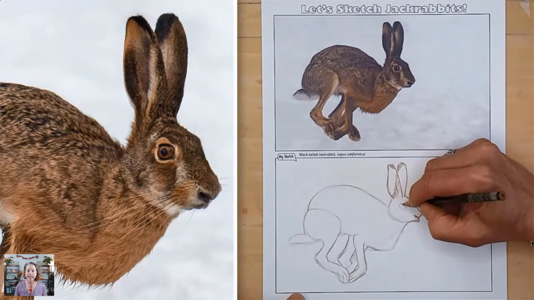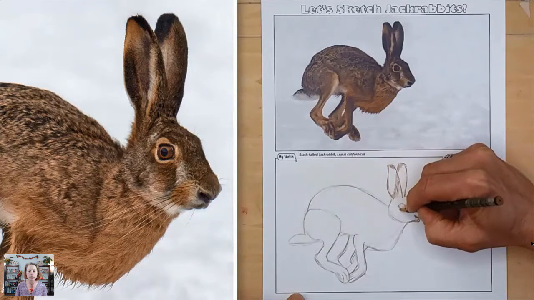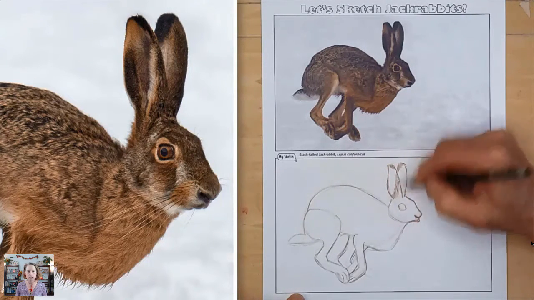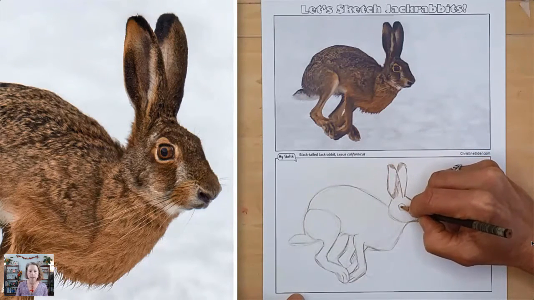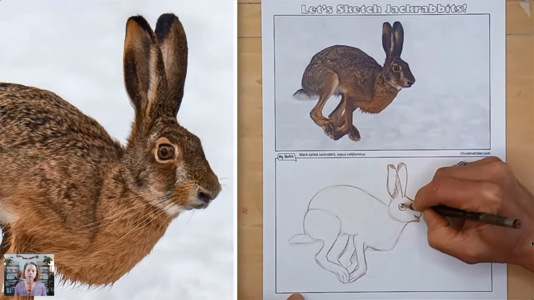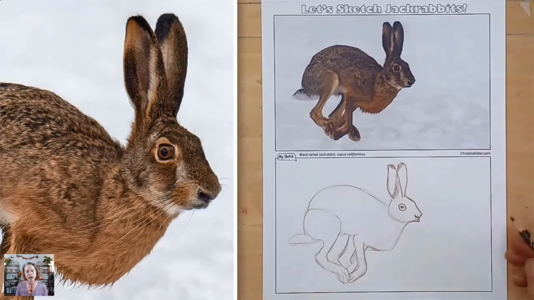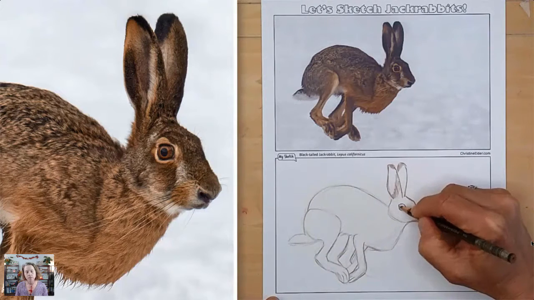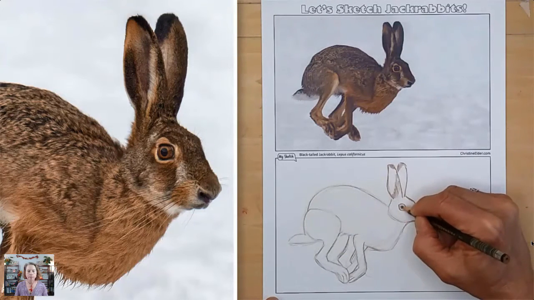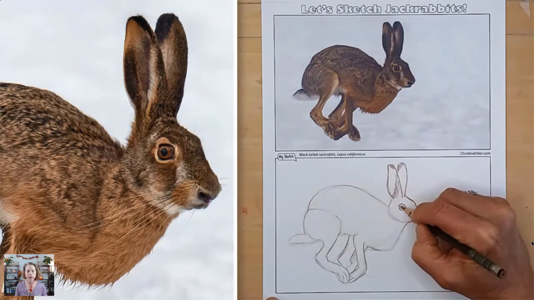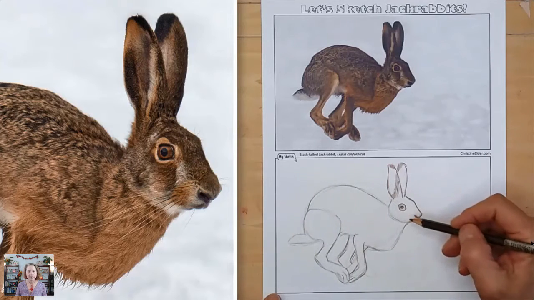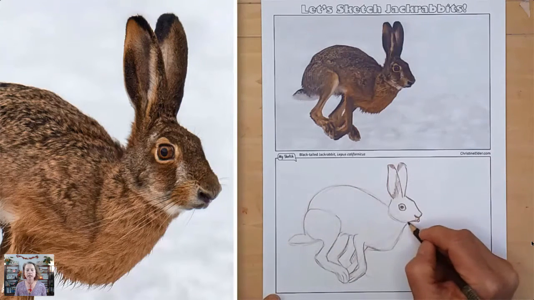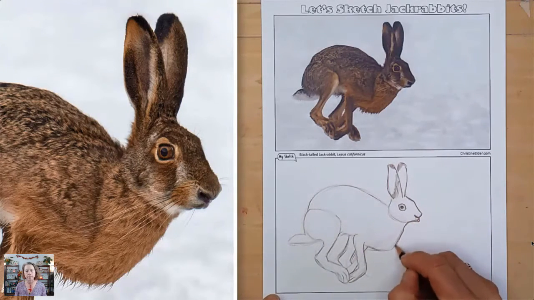Now I'm going to place that eye. It's right below the ears and it's very large. I probably have my eye a little bit too low. If I were you, I would draw the eye a little bit higher than I did. Anyway, it's got a big black pupil there and a beautiful sort of rust colored eyeball. And it's got kind of lighter color fur around the eye.